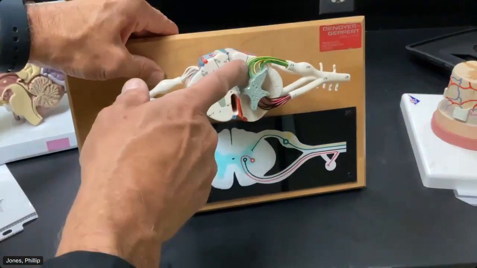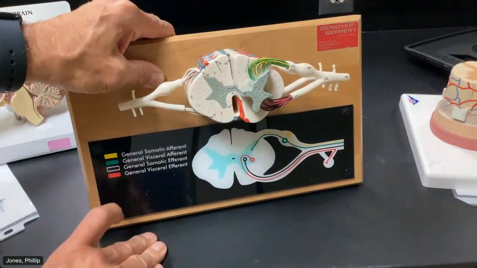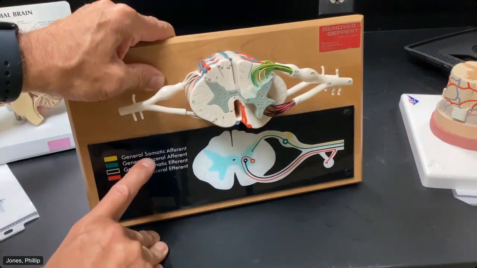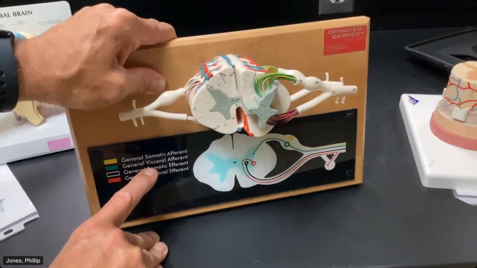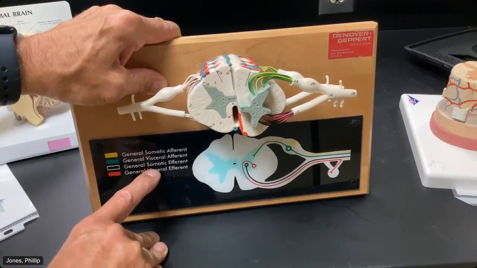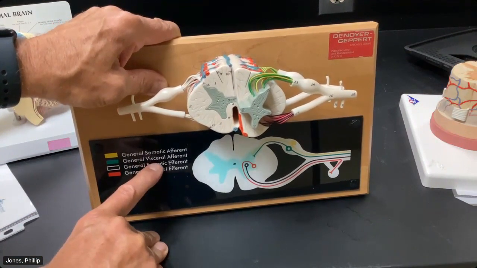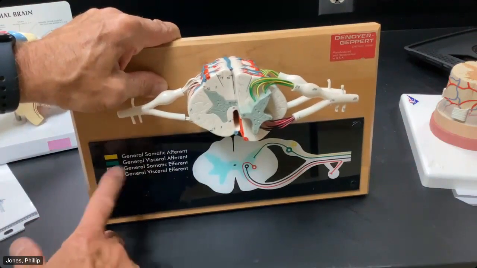They're all color coded, green and yellow. It says right here, this is dorsal, so this is going to be afferent sensory. Somatic means body. Visceral means your viscera, your organs, digestive system, pancreas, bladder, all your viscera, the sensory from that goes to your brain, so your brain knows what's going on.